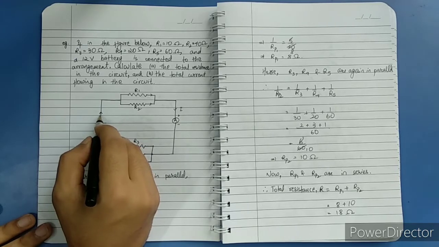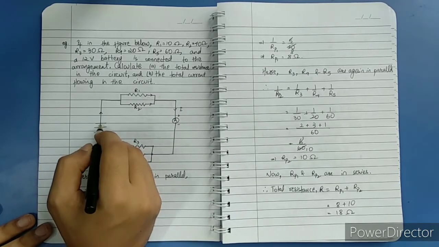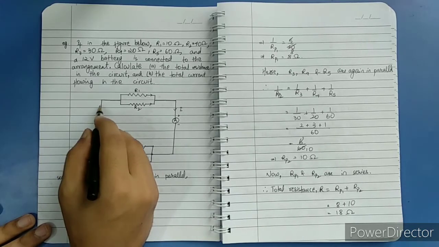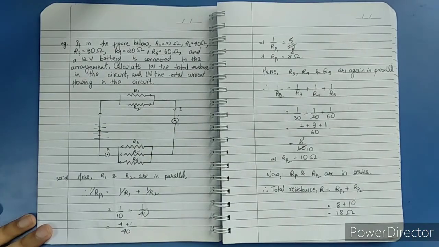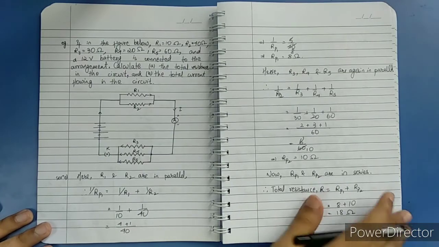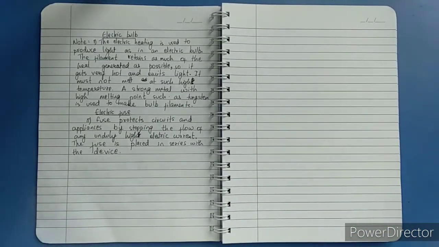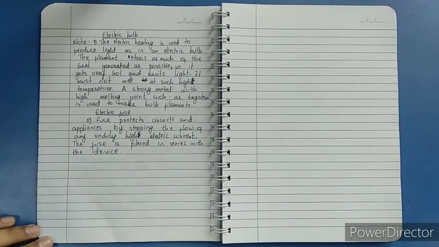Say I place a fuse over here. If this generates a lot of current, the fuse will melt and there will be no current passing through the circuit. That is why the fuse is connected in series with the device.